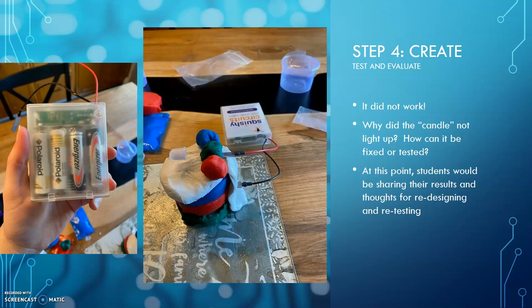So at this point, students will be sharing their results and thoughts. Why isn't it working? I'm having this problem. Is anyone else having this problem? Sharing their designs, seeing what could happen. So you will see that I do have both wire parts of the LED bulb sticking in the green dough, and one needed to go in the bottom and one needed to go in the green. I did not know that at this point.